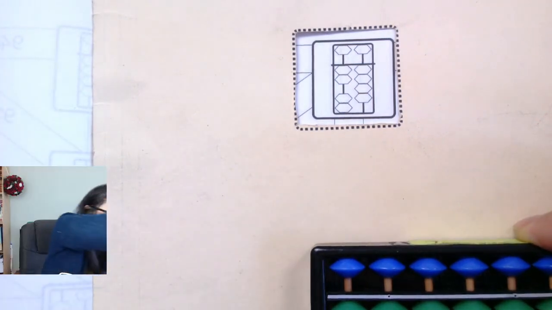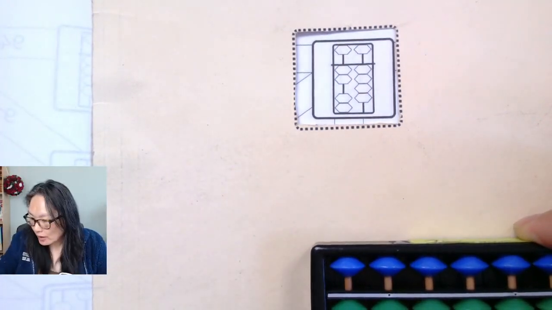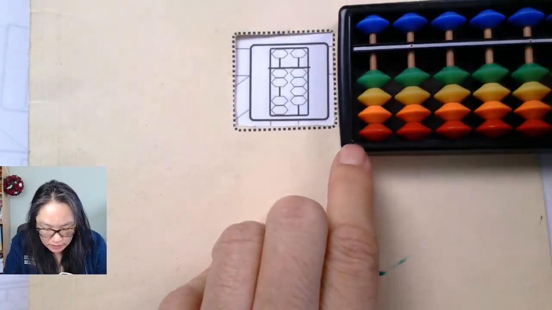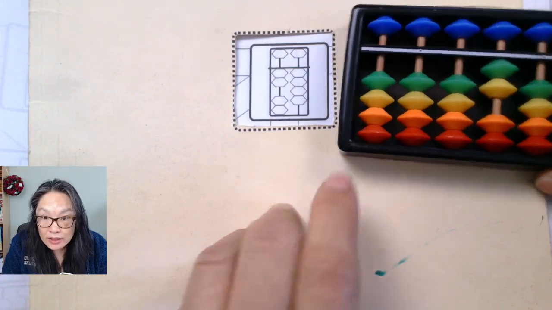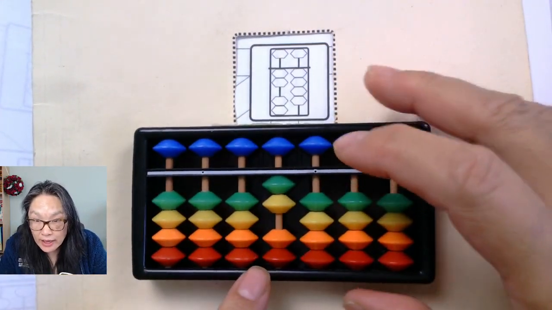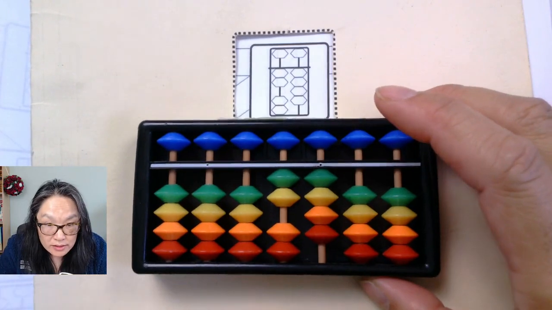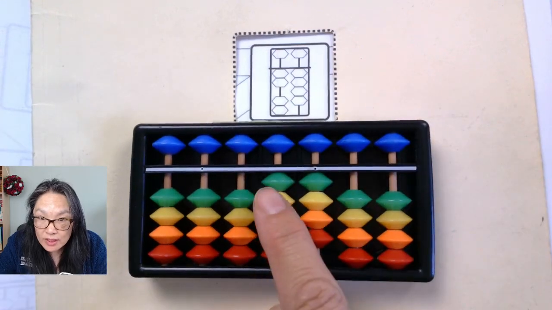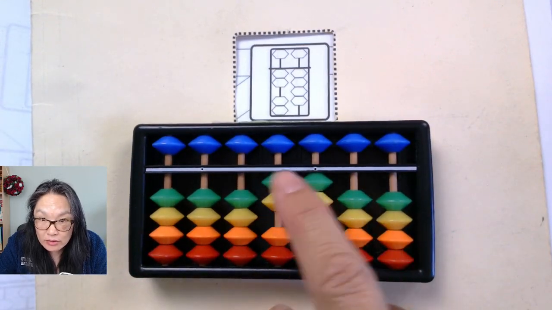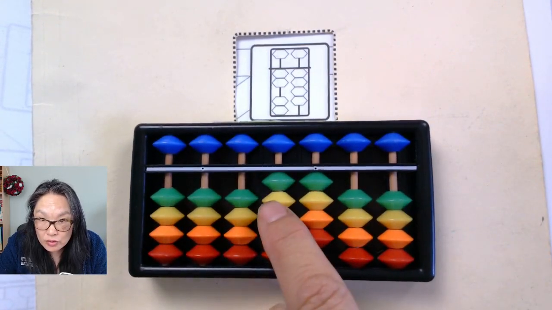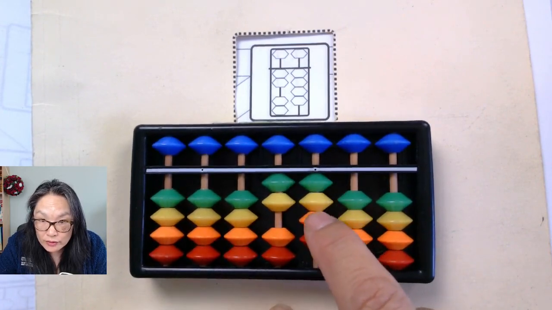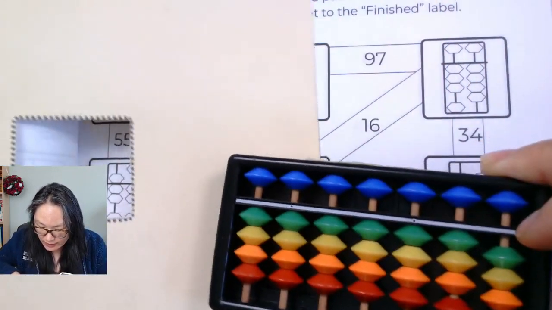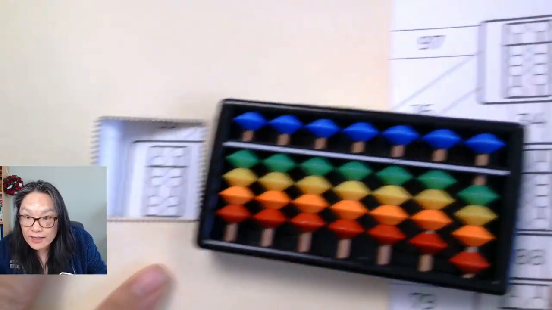Hello. All right, so we have this number. And if I look, we have this in our tens, and then we have this at our ones. Hey, Mohammed. Yes, thank you. Yes, it is 24 because we have 20 in our tens, 2, and then 4. 1, 2, 3, 4. Yes, 24. Thank you. So we're going to go to 24.